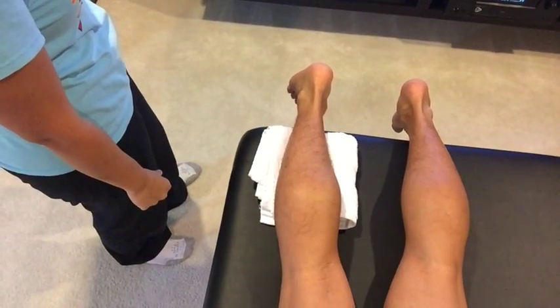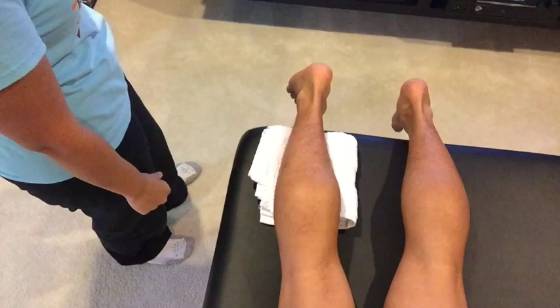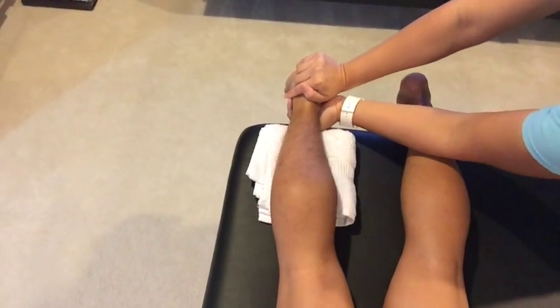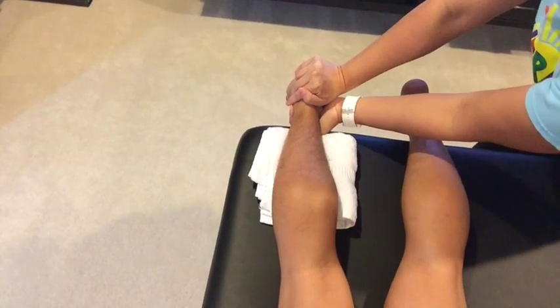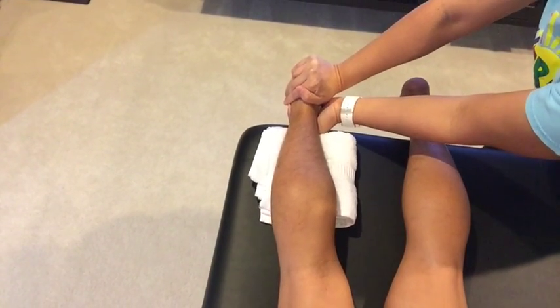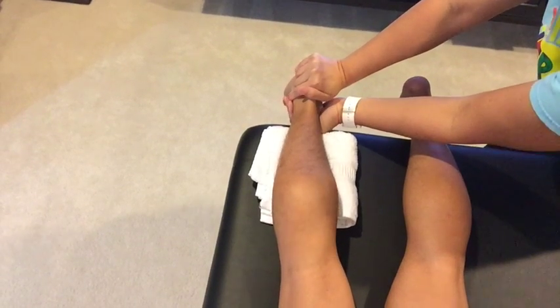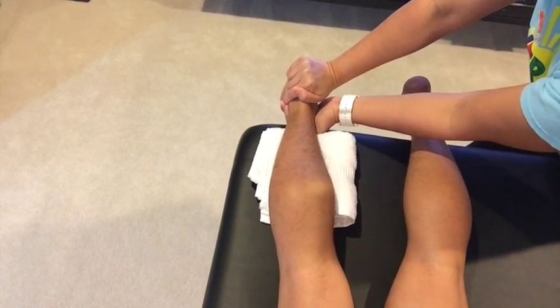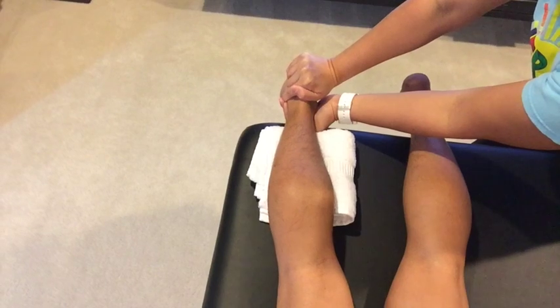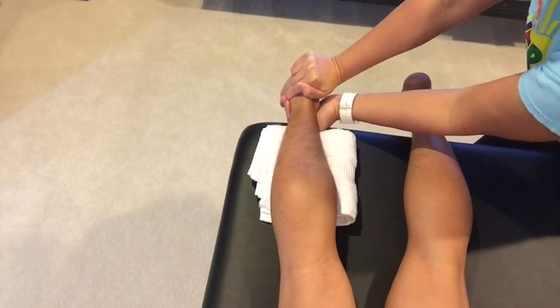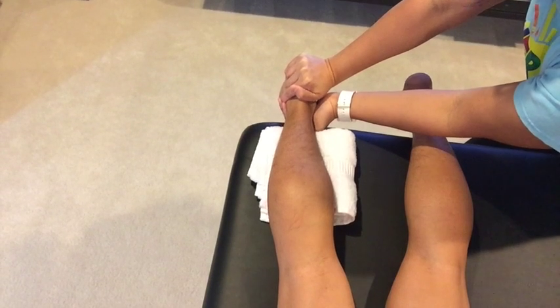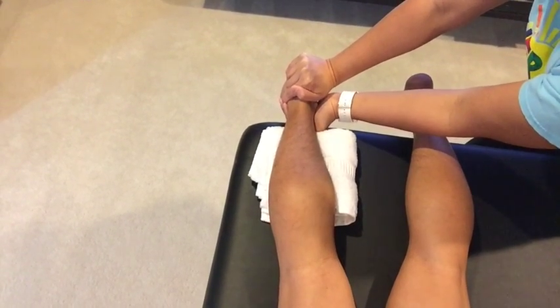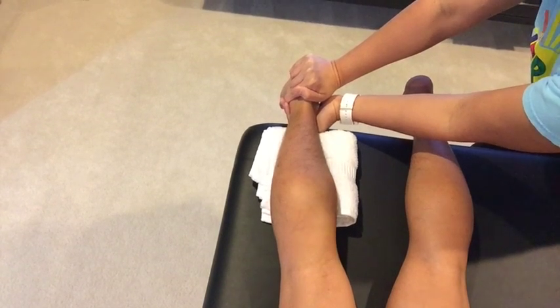If the patient had limited range of ankle inversion, lateral glide is applied by pushing against the medial side of the calcaneus. Grade 1 is small movement at the beginning of the range. Grade 2 is large amplitude free of resistance. Grade 3 is large amplitude into resistance. And grade 4 is small amplitude at the end of the range.